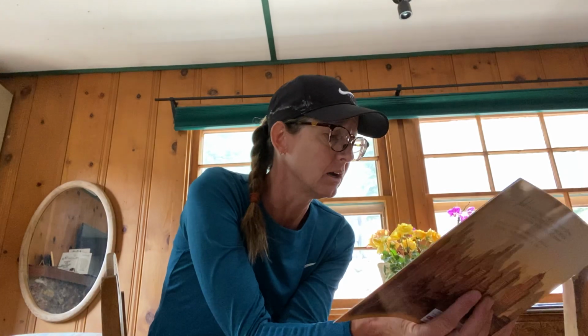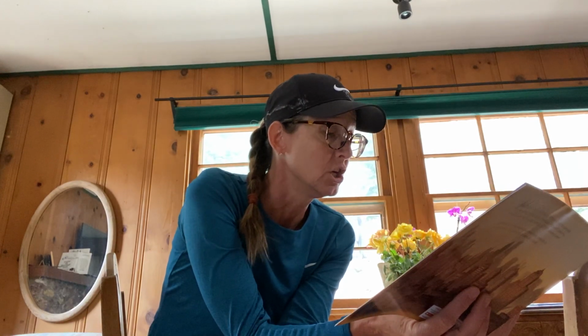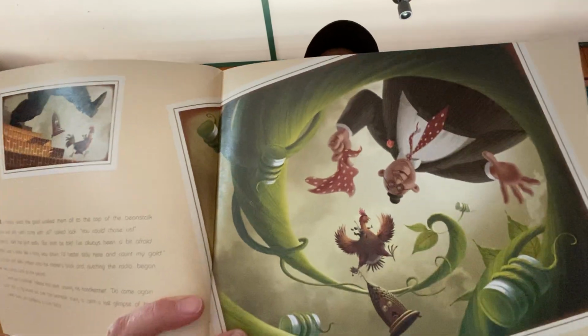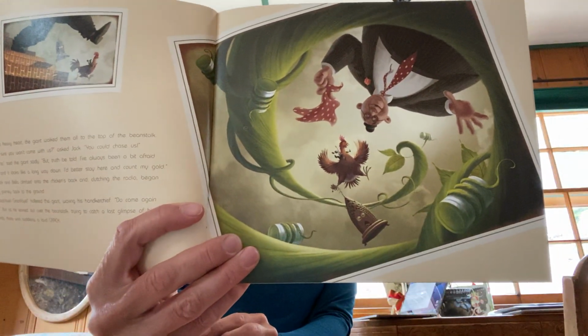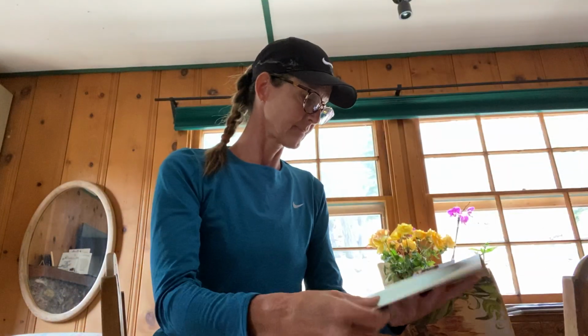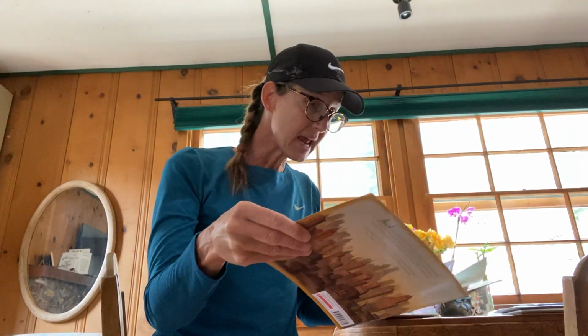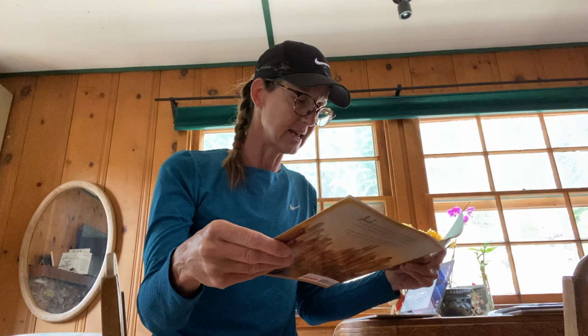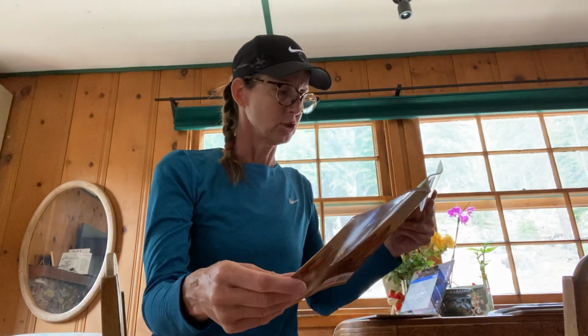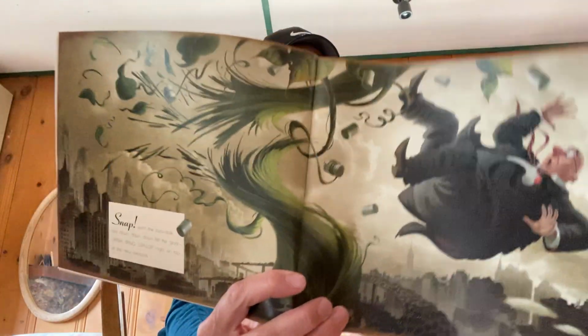"Goodbye, goodbye," hollered the giant, waving his handkerchief. "Do come again soon." But as he leaned out over the beanstalk, trying to catch a last glimpse of his friends, here's a picture of him saying goodbye. There was a loud crack. Snap went the beanstalk, and down, down, down fell the giant. Crash, bang, wallop, right on top of the new overpass.